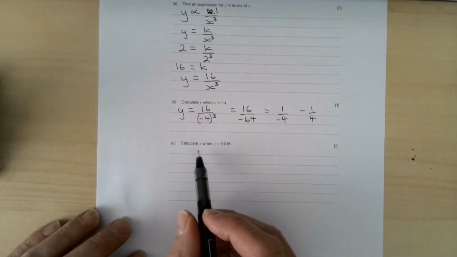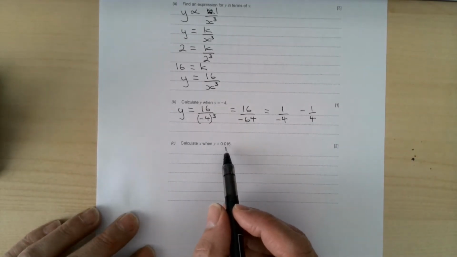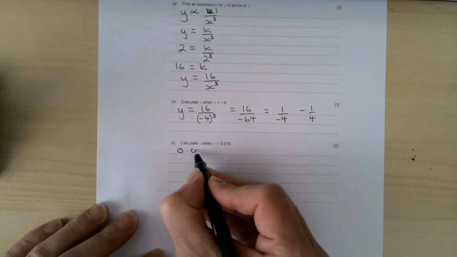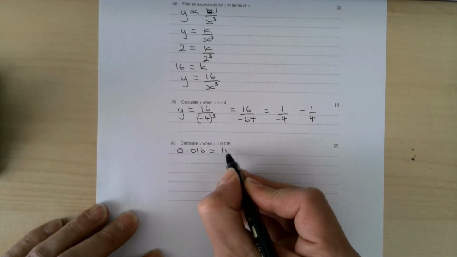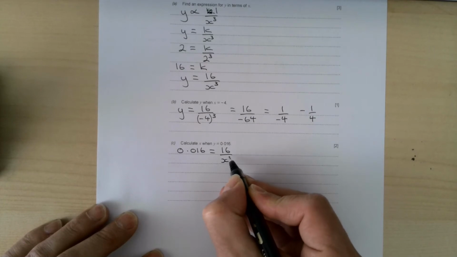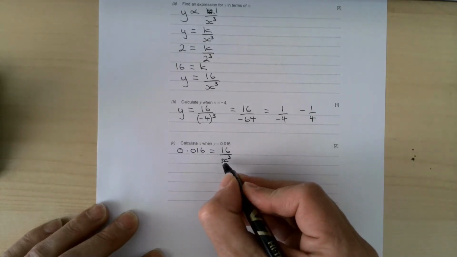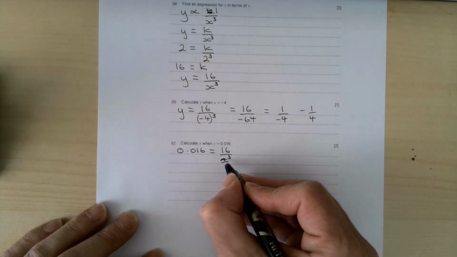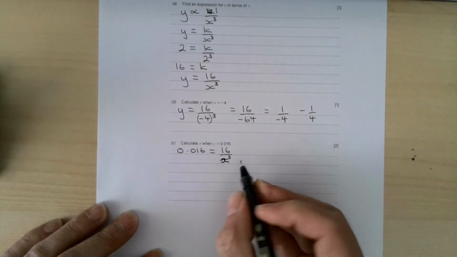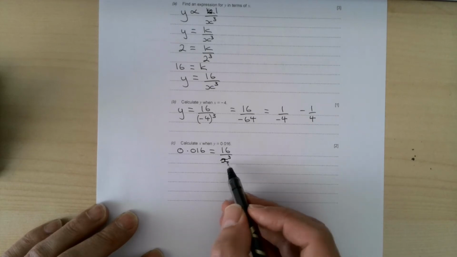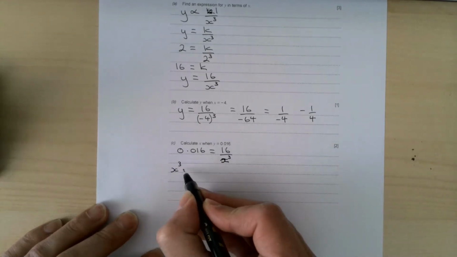And calculate x when y equals 0.016. So y is that value, so 0.016 is equal to 16 over x cubed. Right, I've got x cubed on the bottom of a fraction here, which is not much good for us. I need to bring that to the top of the fraction, so I have to do that by multiplying by x cubed. Multiply by x cubed there, and it comes over here.